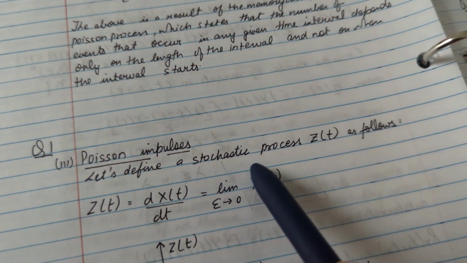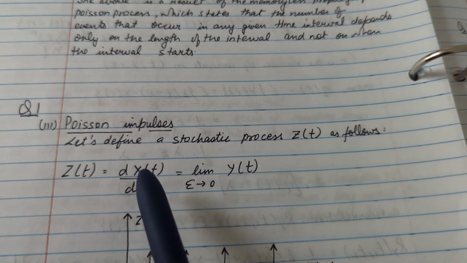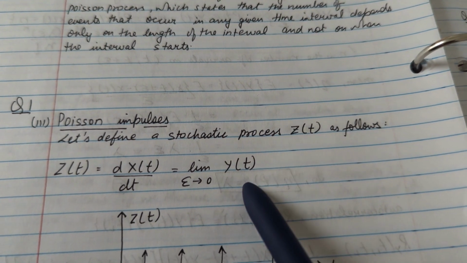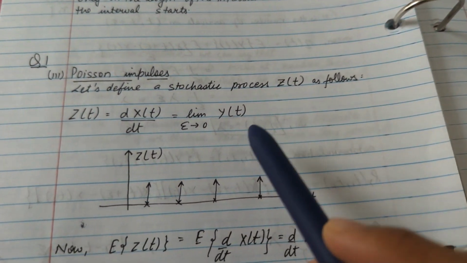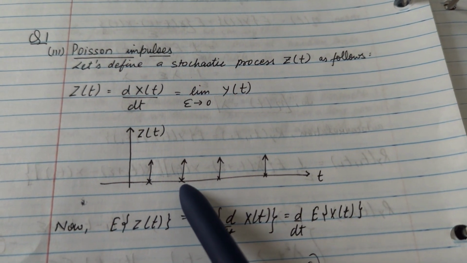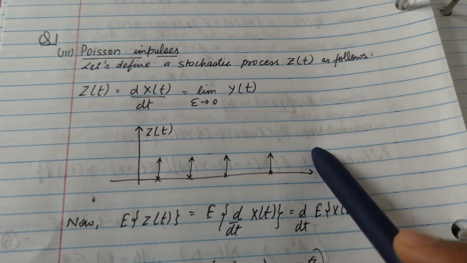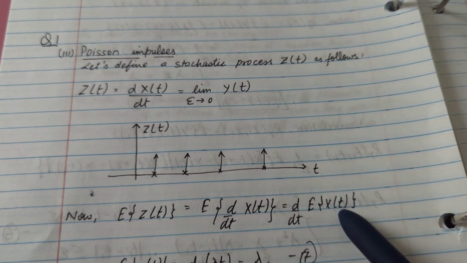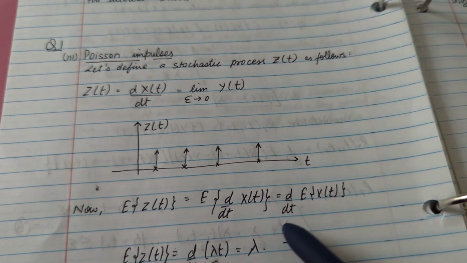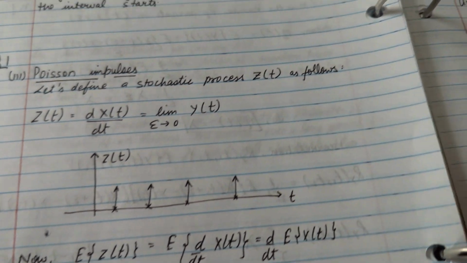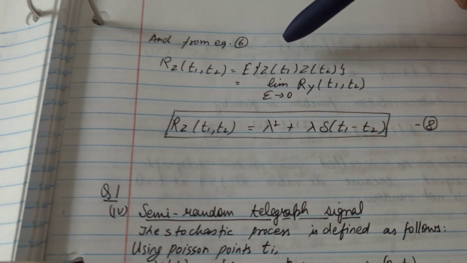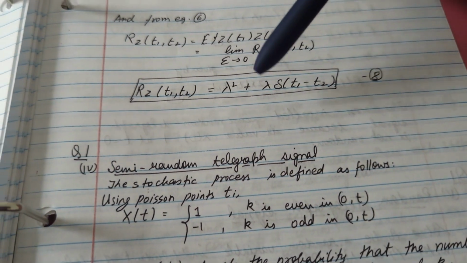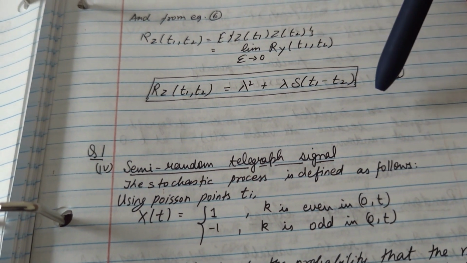We can define a stochastic process z(t) as follows. z(t) can be written as dx(t) by dt, which equals the limit as epsilon approaches 0 of y(t). So z(t) can be seen as impulses at different time instants. The expectation of z(t) is d by dt of the expectation of x(t), which equals lambda. And from equation 6 we can write the autocorrelation function as lambda squared plus lambda delta(t1 minus t2).